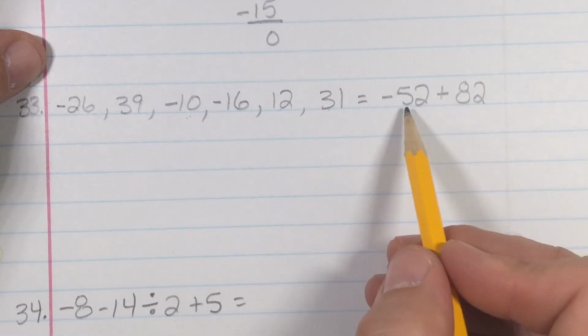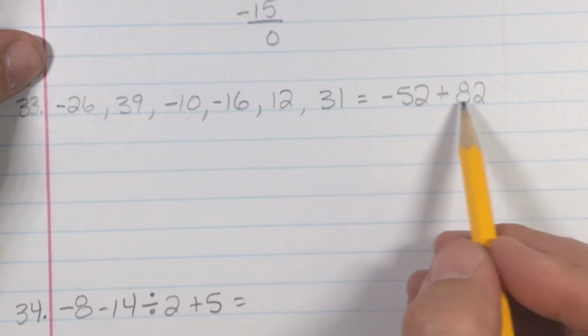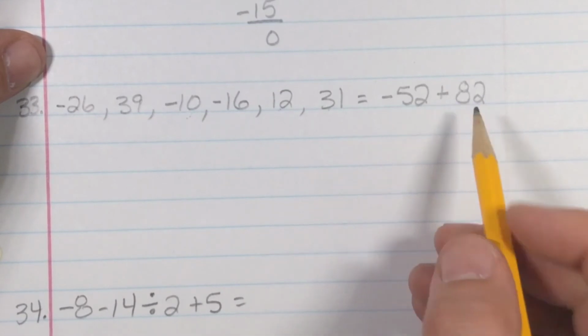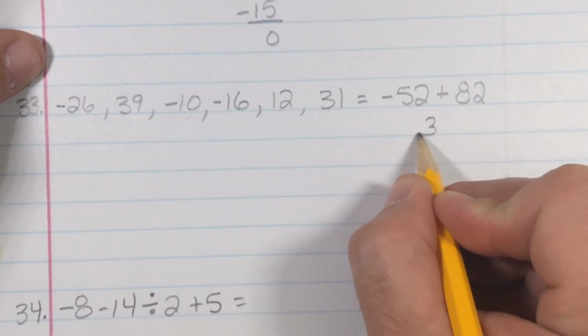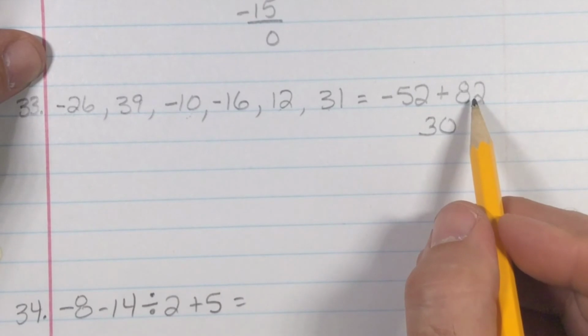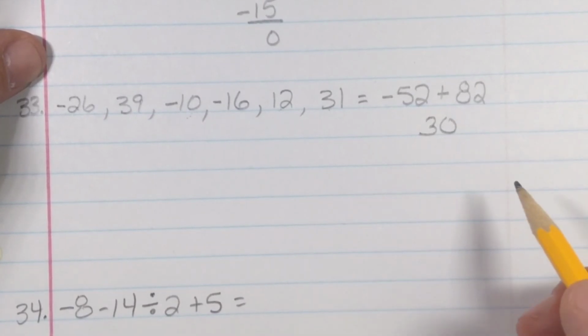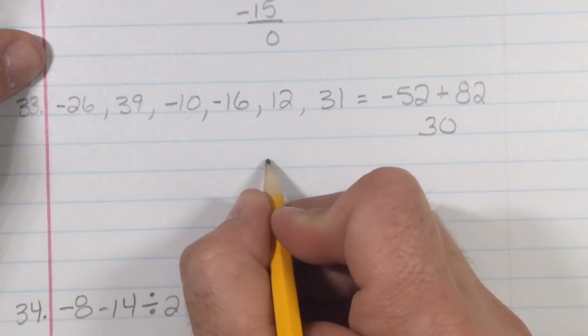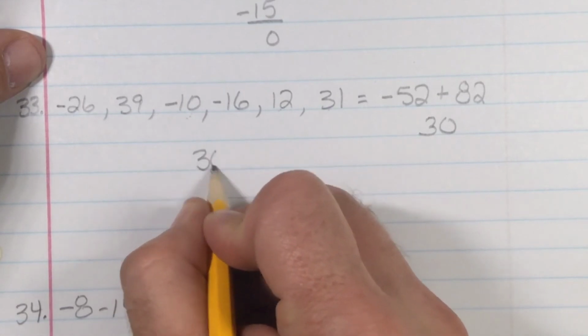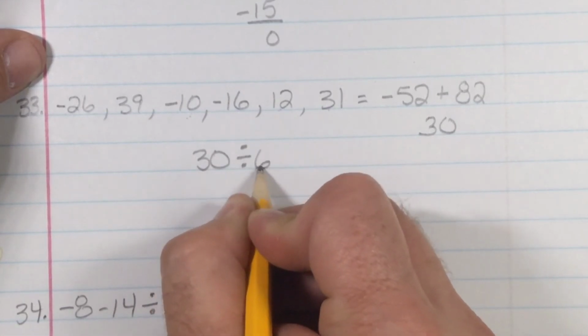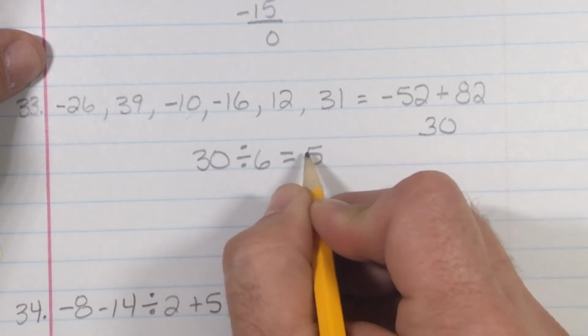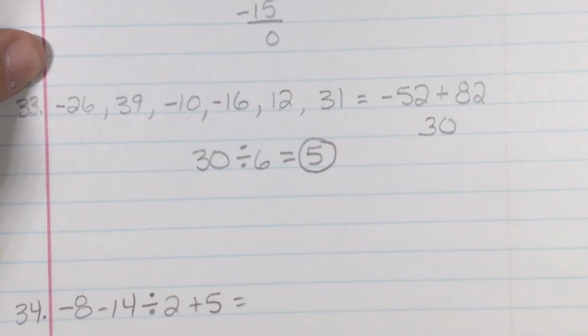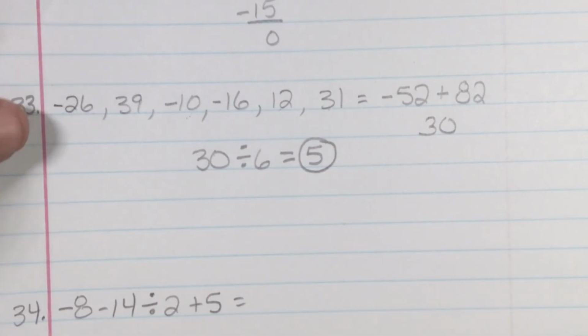Now I add these two, my negatives and my positives, different signs, so I subtract and I get 30, and I keep it positive because I add a bigger positive absolute value. Well, remember, I do still have to divide by 6. 30 divided by 6 equals 5. The mean of that set is 5.